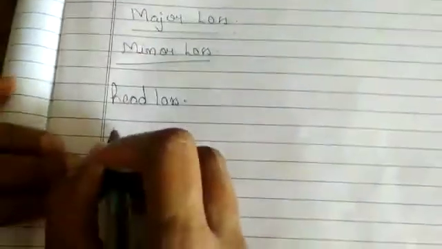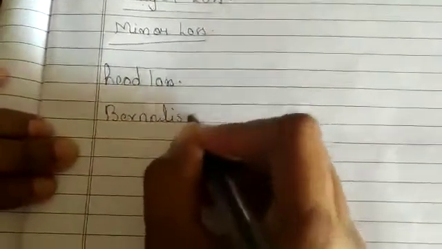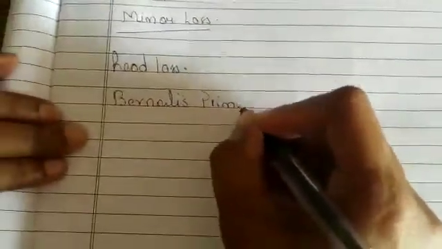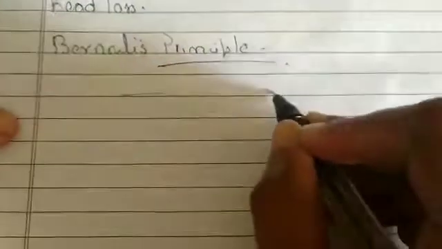Before that, I would like to explain Bernoulli's. I will not explain it in detail, I will explain it in the last class. I am just going to tell. As per Bernoulli's principle, the energy at the inlet of the pipe is almost the energy at the exit of the pipe.